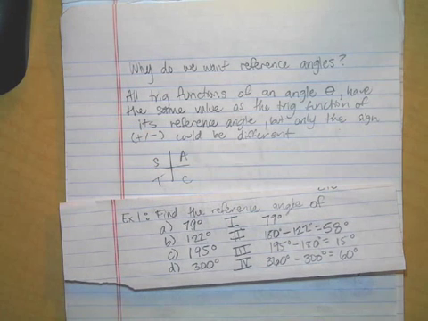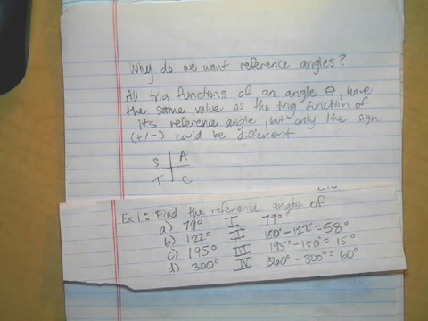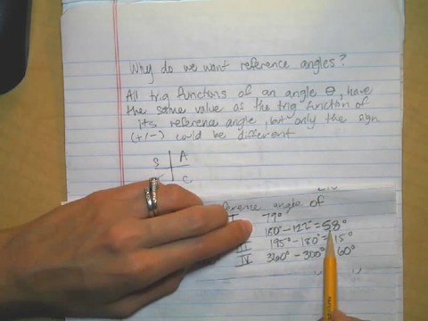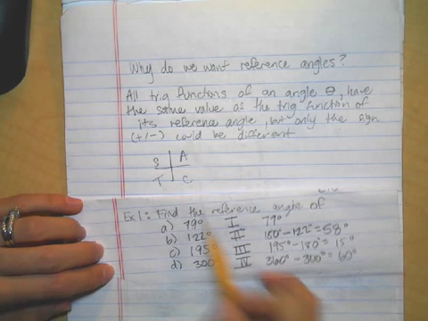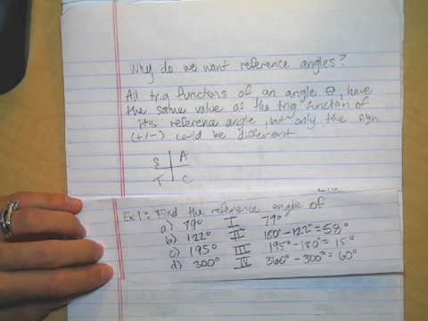It is much easier to find the sine, cosine, tangent, cosecant, secant, and cotangent of smaller angles. The reason why we use this is because it's a lot easier to say sine of 79, sine of 58, sine of 15, sine of 60 than it is to say sine of the bigger numbers, especially if you're not using your calculator. So that's the reason why we use that. Did that answer your question?